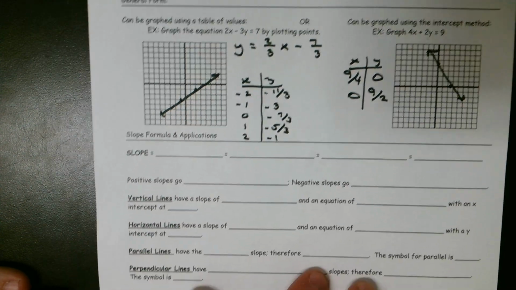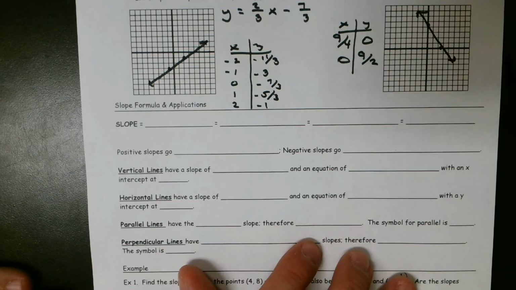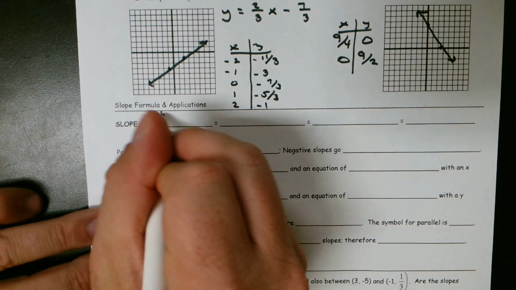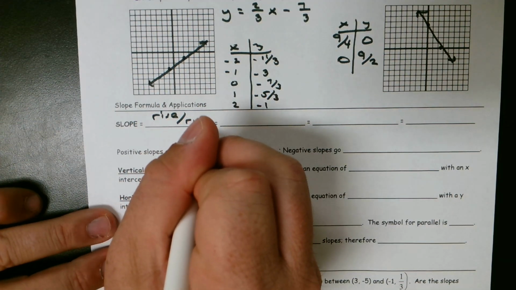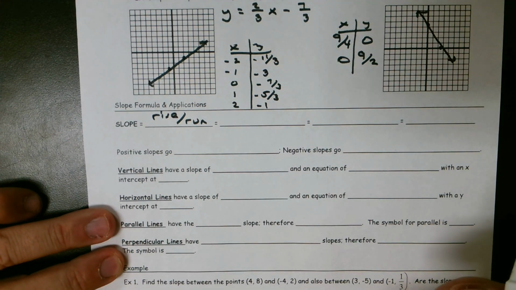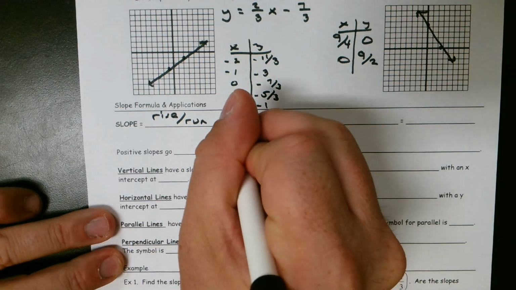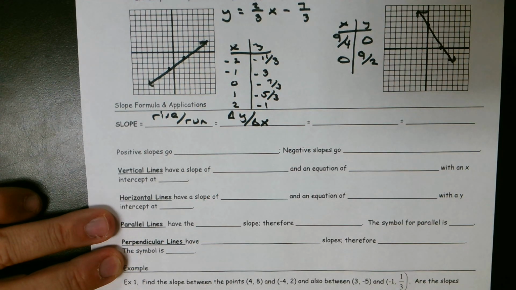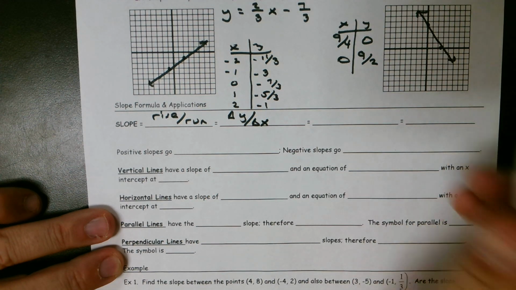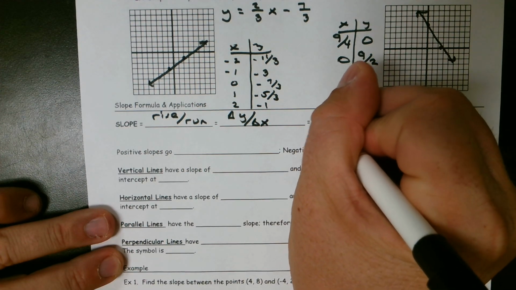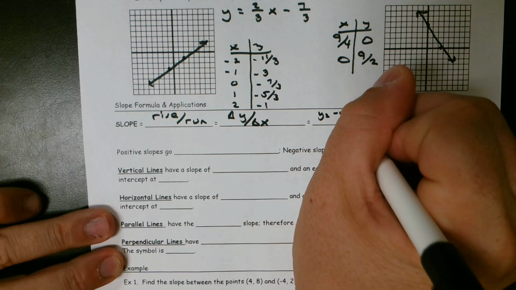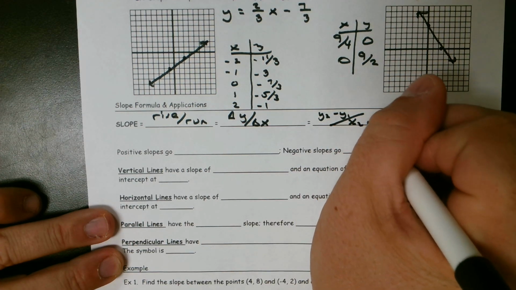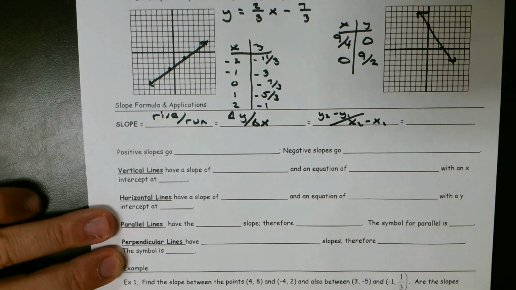Okay, so now jumping down to slope. There's multiple ways to define slope. Okay, so the word way is rise over run. It can also be called delta y over delta x, sometimes read as change in y over change in x. Okay, the equation for slope, which you might remember from algebra 2, is y2 minus y1 all over x2 minus x1.